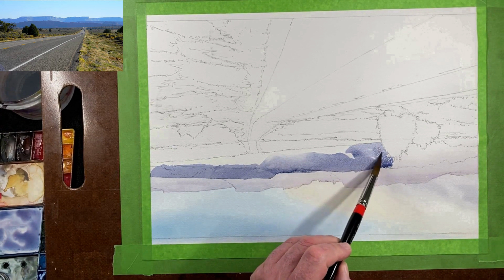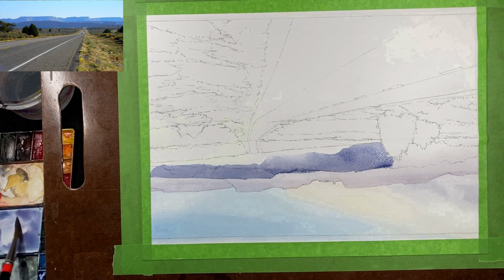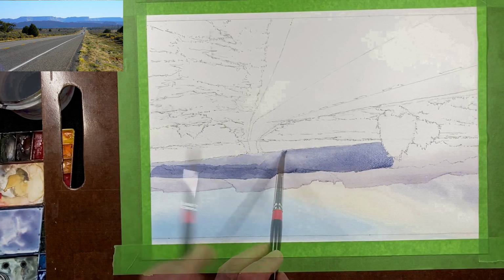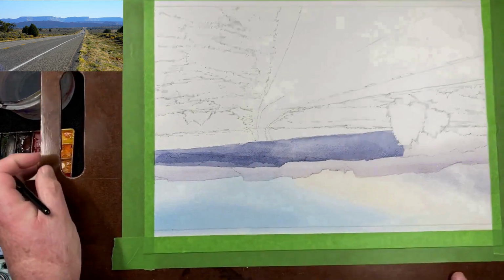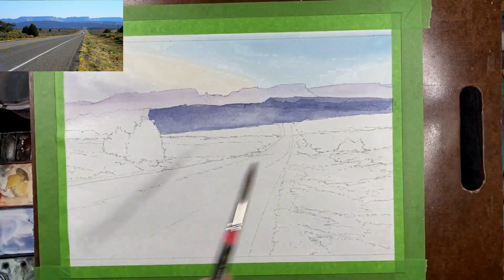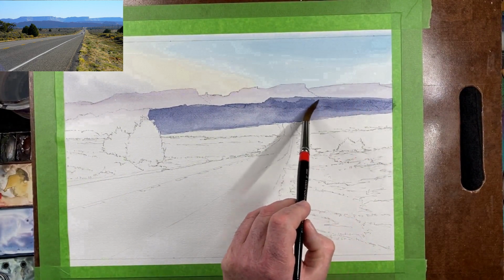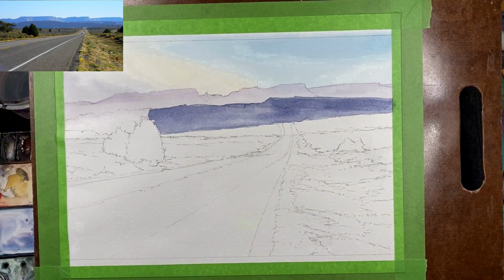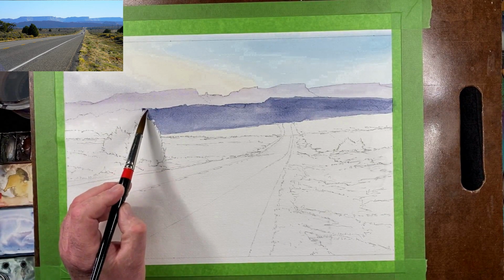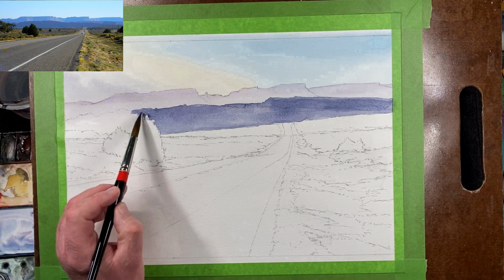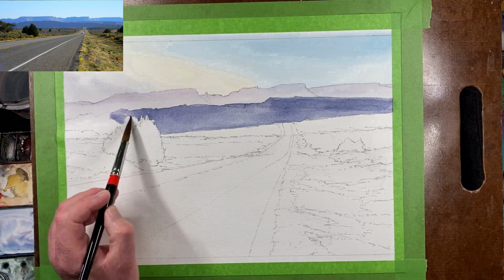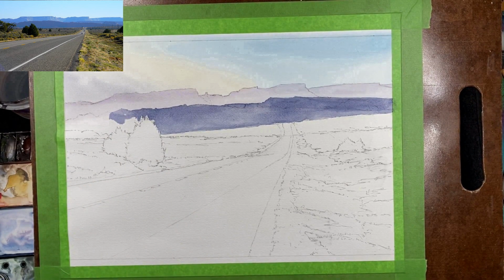Also, as you can see, I've turned it upside down in order to work it to my advantage. It was better for me to paint up against that bottom edge there with it upside down than with it right side up. So, whatever works for you, right? And yes, I'm having to carefully paint around that tree, that middle ground juniper that's standing there.